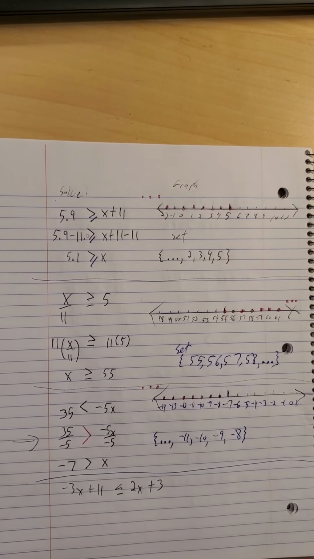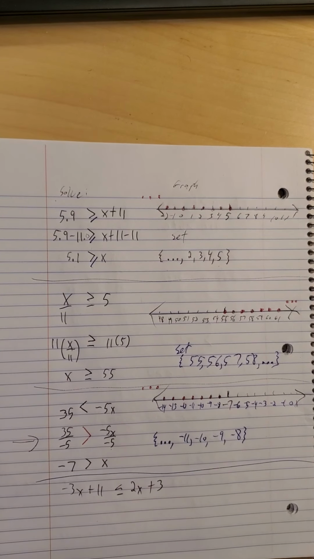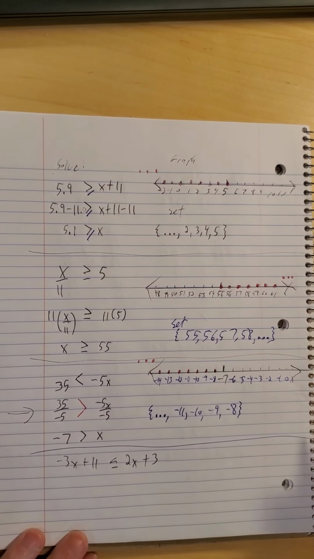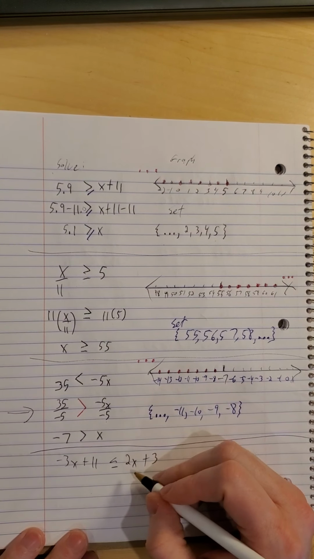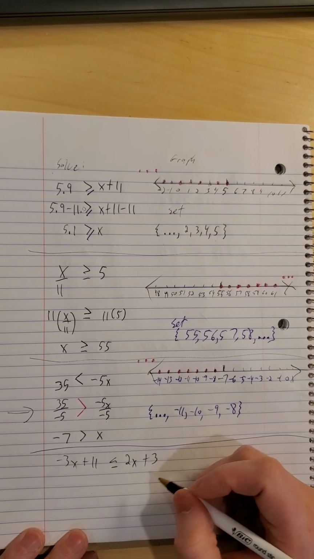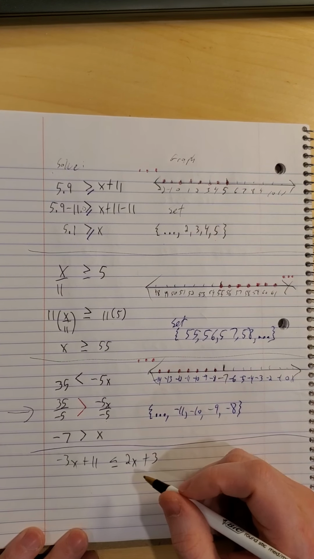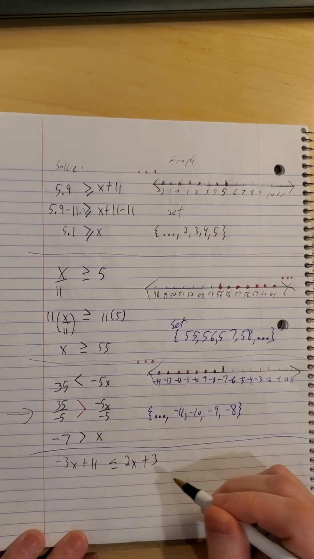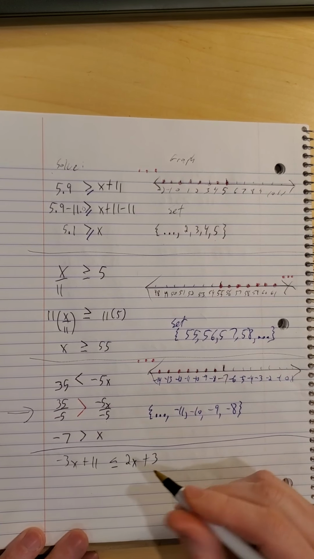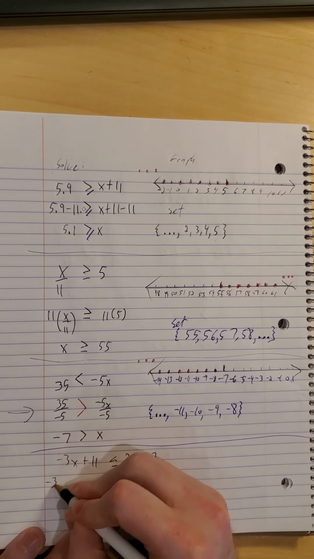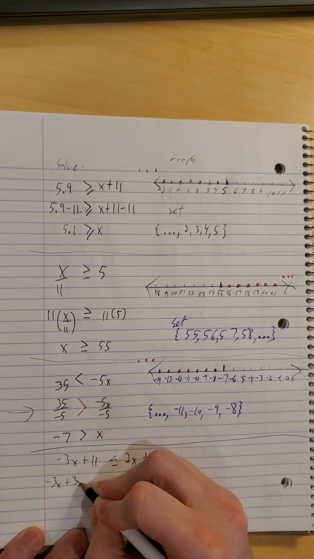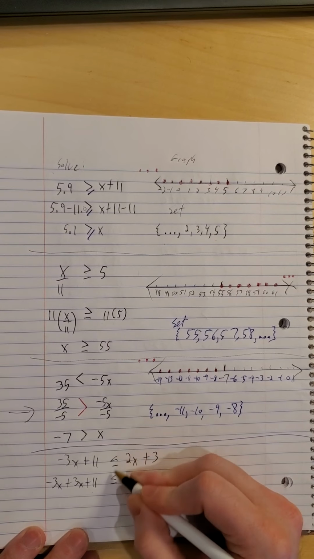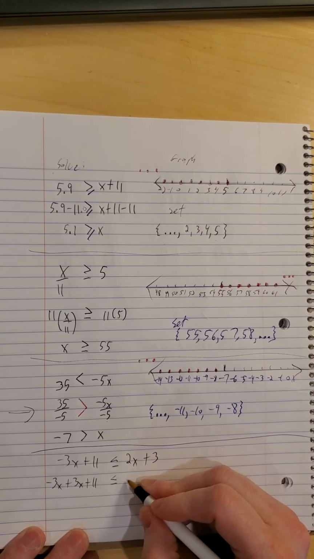So first things first that I notice on this one, I don't have the x's on one side. So I can either add 3x to both sides or subtract 2x on both sides. From what I remember in class, I think more of you would have preferred the addition over subtraction, so we'll add 3x to both sides. We'll get the same answer either way. Add or subtract all you want, the inequality symbol doesn't budge.